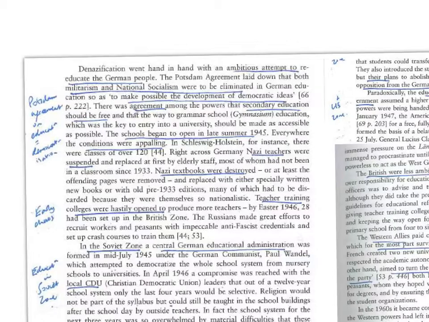Nazi teachers were suspended, Nazi textbooks were destroyed, new books were hastily issued. In fact, most of them were just old pre-1933 editions. But they then quickly realised they had to be discarded because they were too nationalistic.